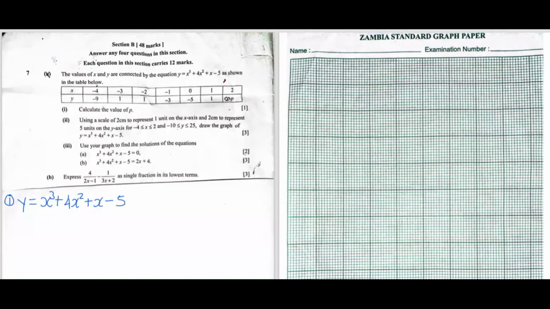Where there is y, we put p. Then for the value of x, we substitute with the value above p, which is 2. So where there is x, we put 2.